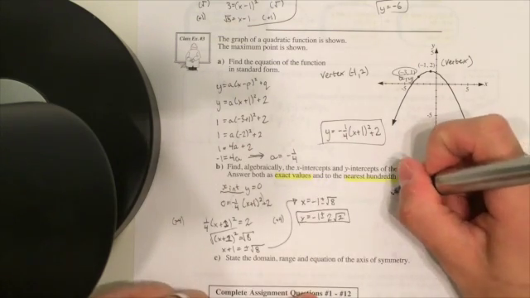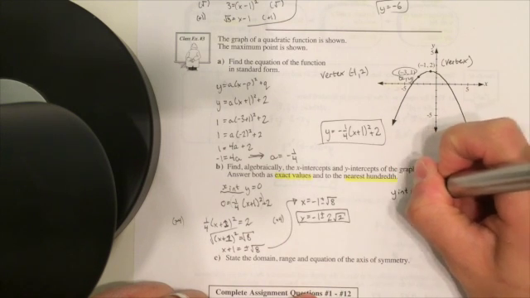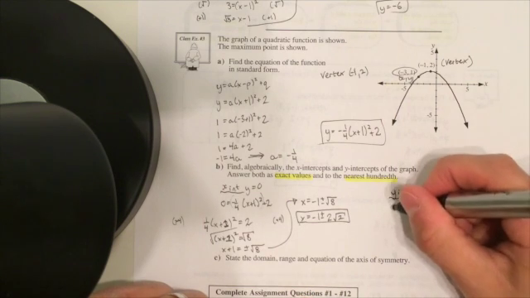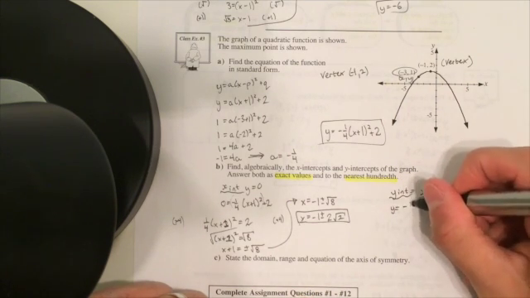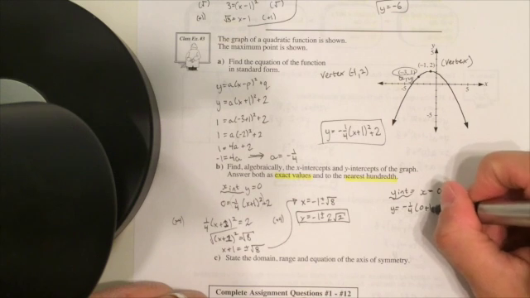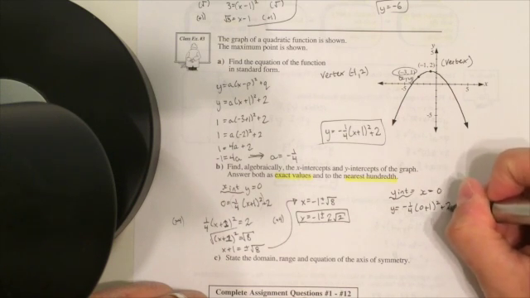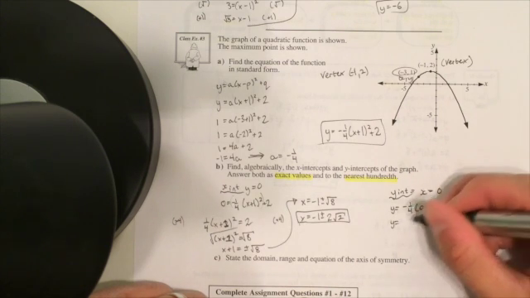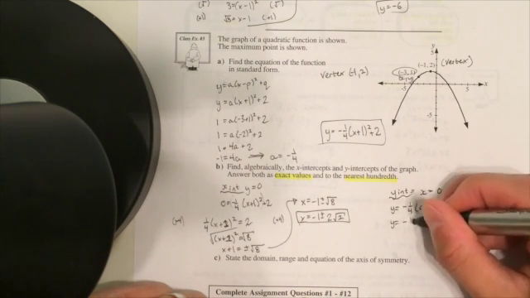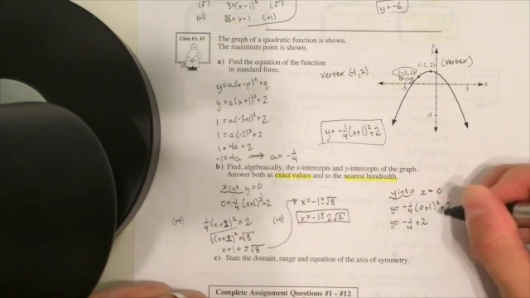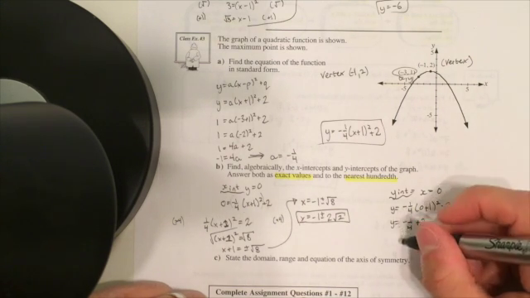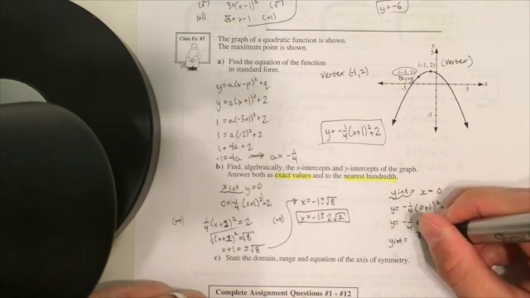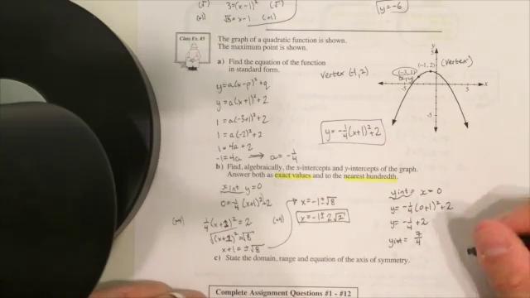Now for our y-intercept, remember, with our y-intercept, that means that x is equal to 0. Right? x is equal to 0 in this case. So that's what we're going to do. We're going to set our x equal to 0: -1/4(0 plus 1) squared plus 2. And if we do that, 0 plus 1 squared is just 1, so we'll be left with -1/4 plus 2. -1/4 plus 2 is going to give us a y-intercept of 7/4.